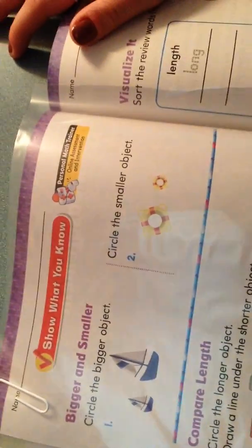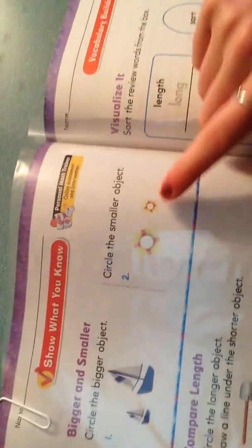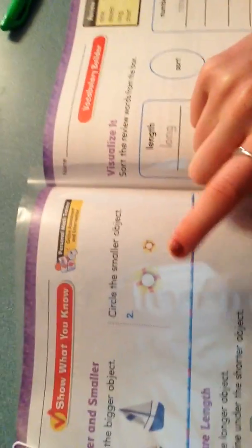Now, let's look at this one. It says circle the smaller object. Which one of these two objects is smaller? That means you have to look at the size of both of them. This one's smaller, isn't it? Because it's not as big as this one.